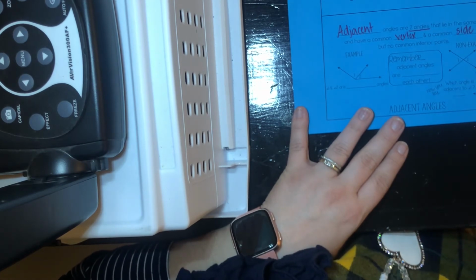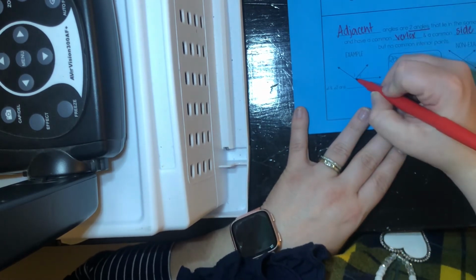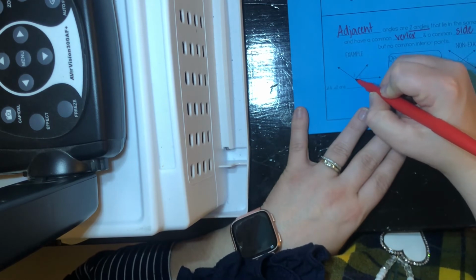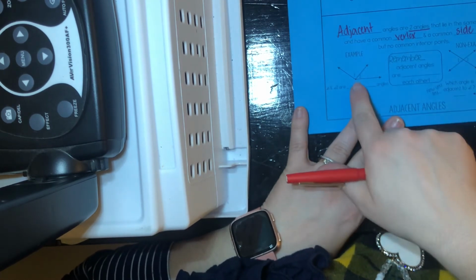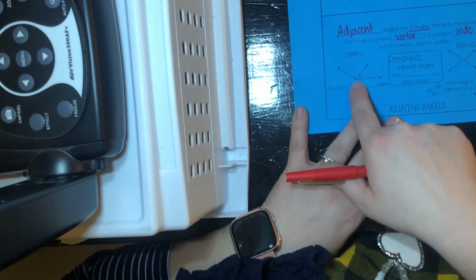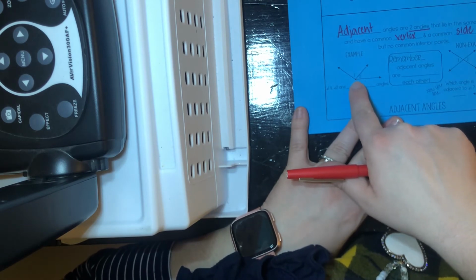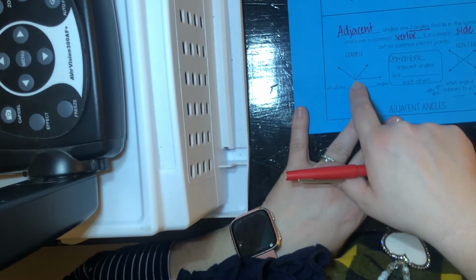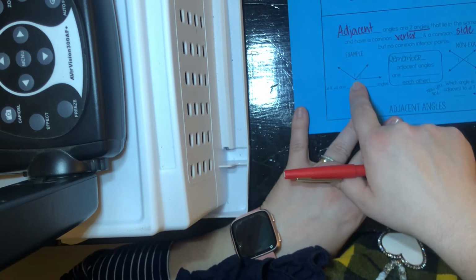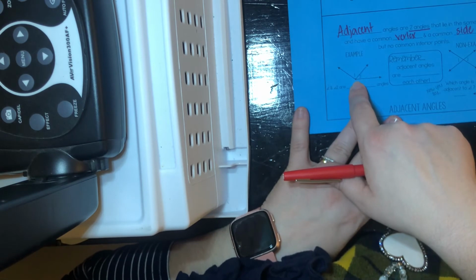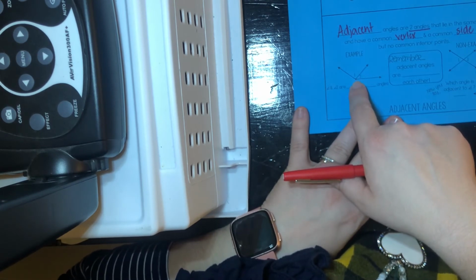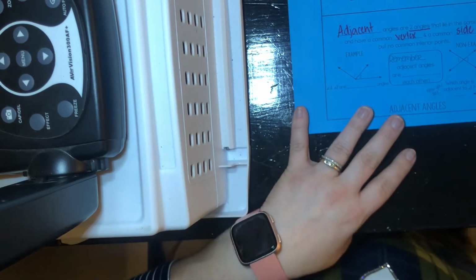A vertex is going to be right here where that little bend is, where it crosses. Manny, what's a vertex? Where it crosses. Good. Logan, what's a vertex? Where it crosses. Johnny, what's a vertex? Where it crosses. Good job.